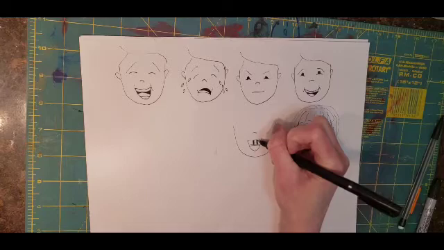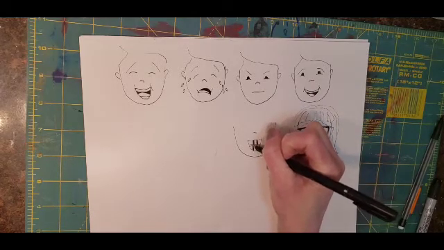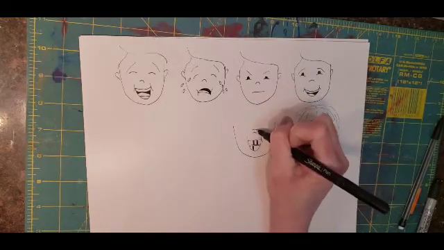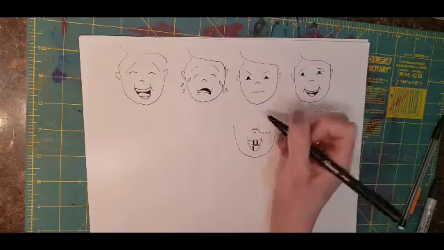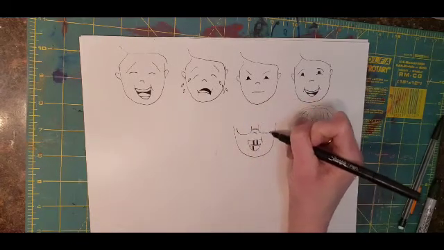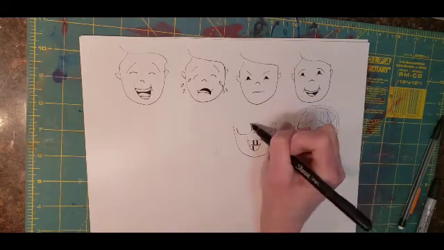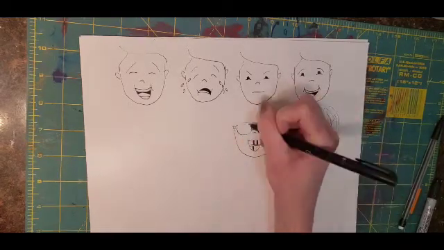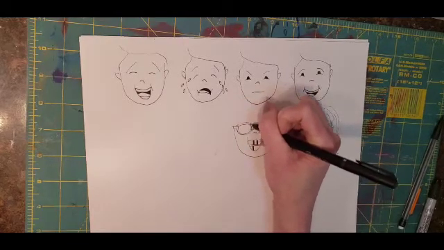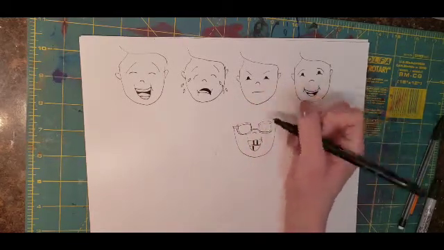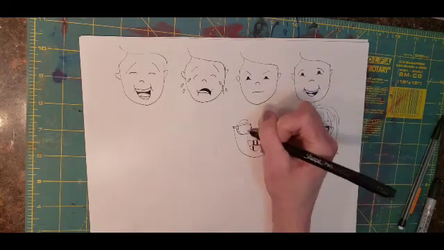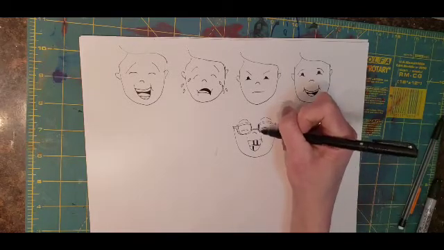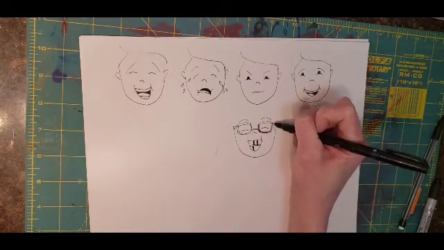Straight on, big smile. And sort of color them in.